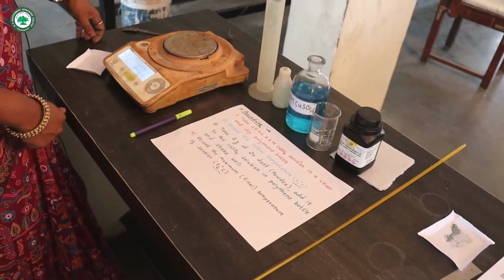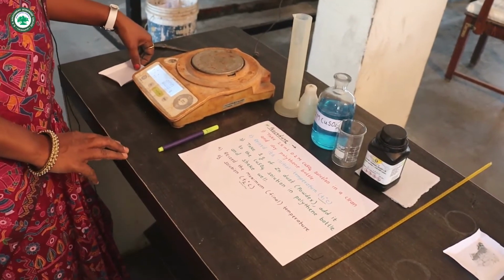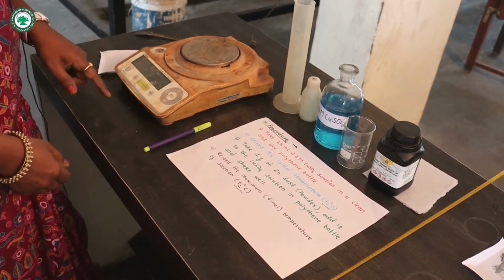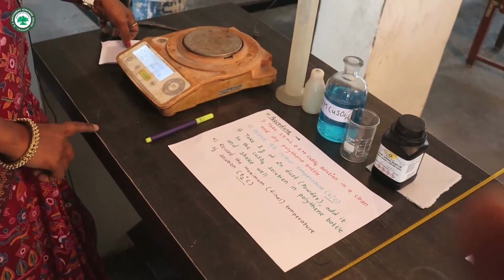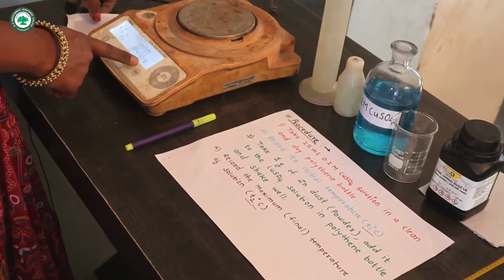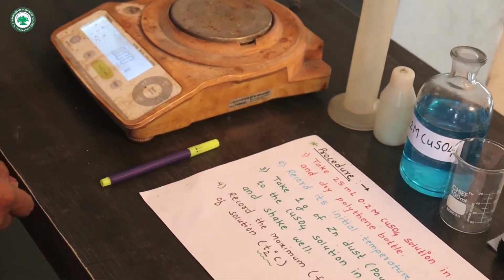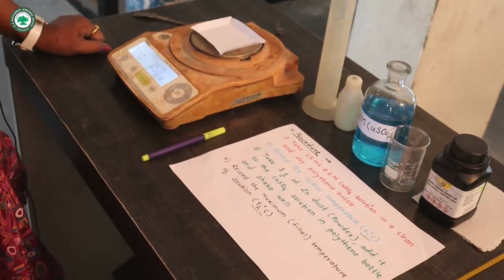Now in this experiment we have to weigh the zinc dust powder exactly 1 gram. So let us use this electronic balance to weigh zinc dust. Now here that balance is started. Here the reading shown on this balance is 0.0. Now put this paper on this balance.